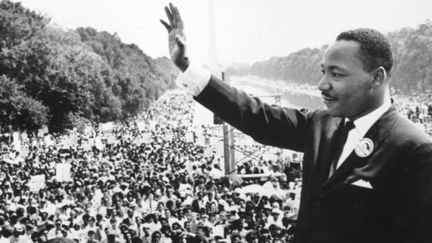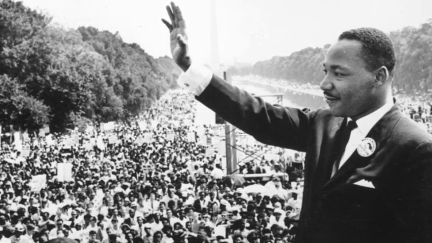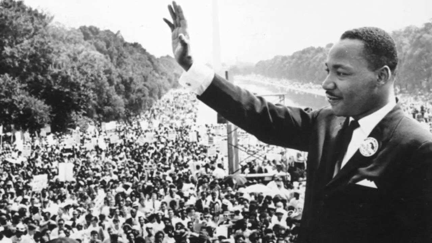In 1964, he received the Nobel Peace Prize for combating racial inequality through nonviolent protest. He was assassinated in 1968 in Memphis, Tennessee. His death was followed by many riots in many U.S. cities.